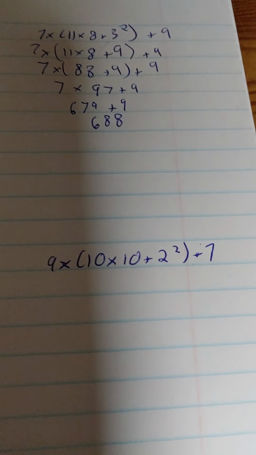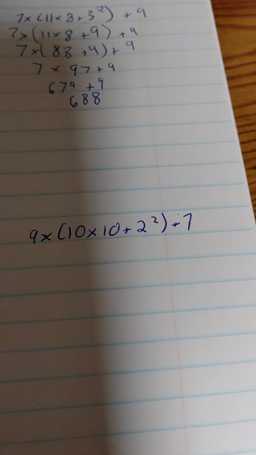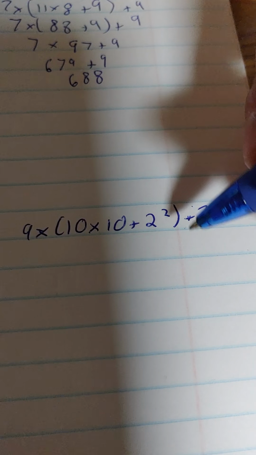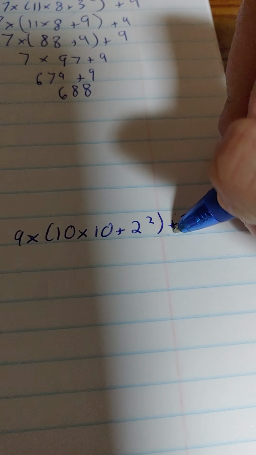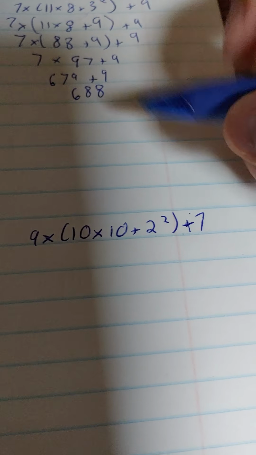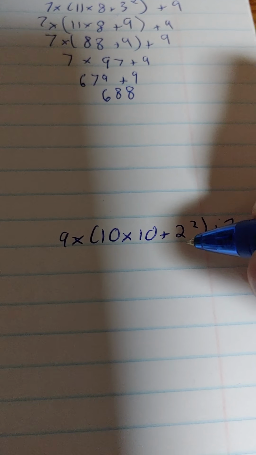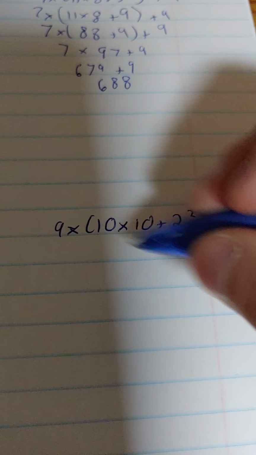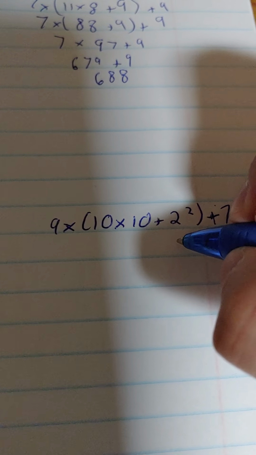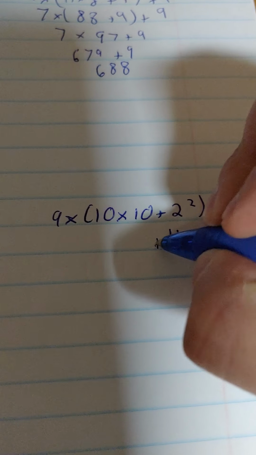So I have one more here finally, my last one, which I will do here. I think this is supposed to be a plus. I'm going to call it a plus. So I'm going to do within here first. So again, even though I'm within parentheses, I'll follow my order of operation rules. 2 squared will give me 4.